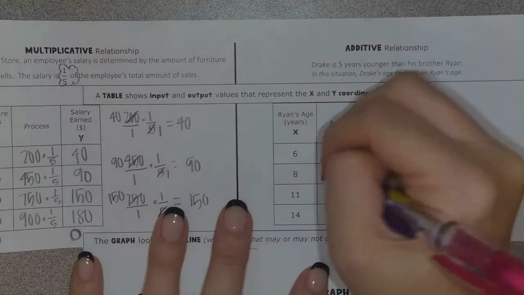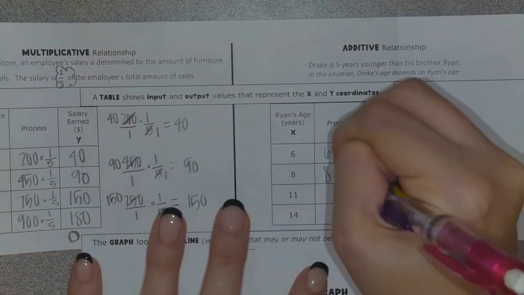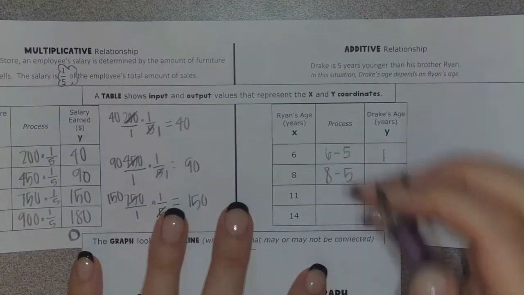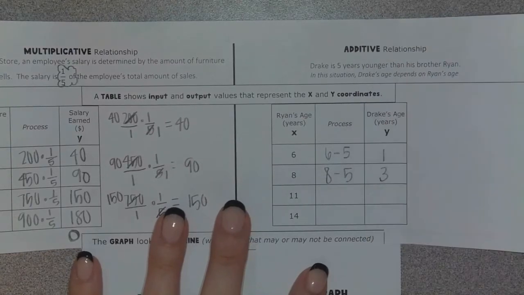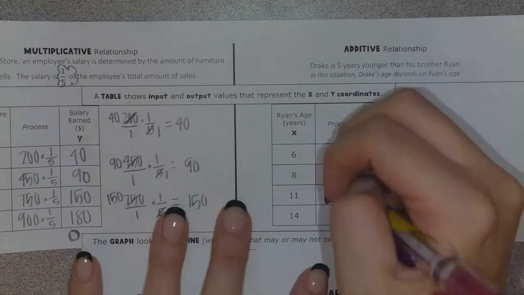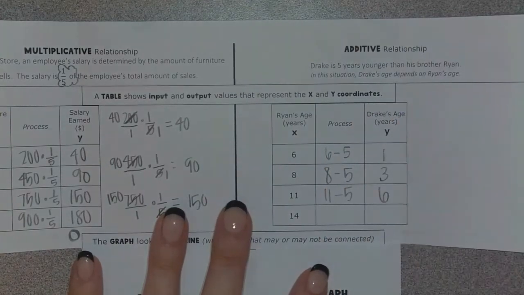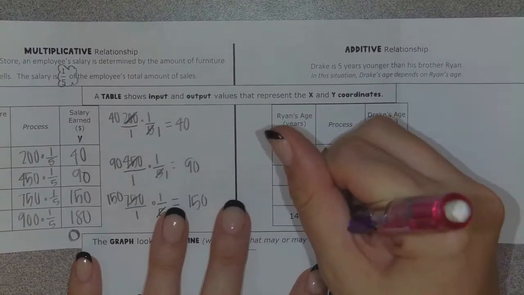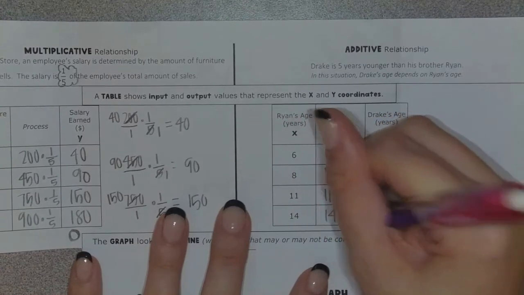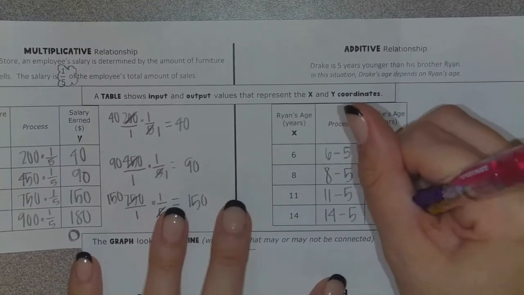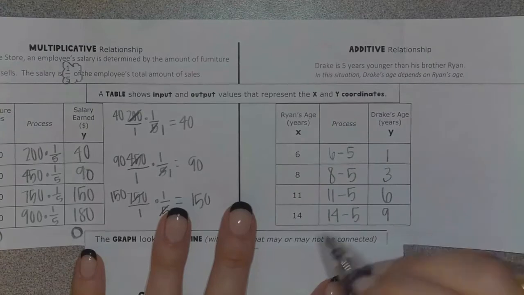If Ryan is 8 years old, Drake is 5 years younger. So 8 minus 5, that means Drake is 3. If Ryan is 11, Drake is 5 years younger. So Drake would be 6. And if Ryan is 14, Drake is 5 years younger. So Drake is 9 years old.